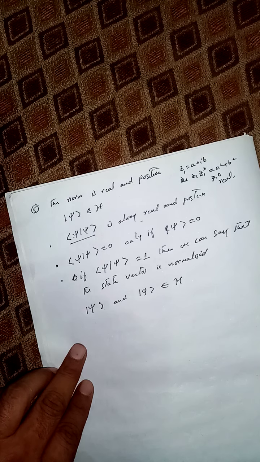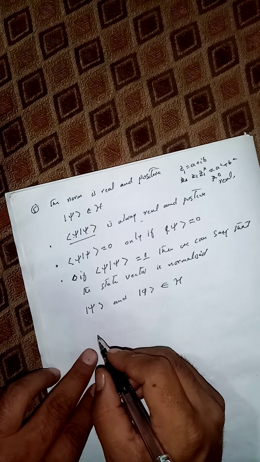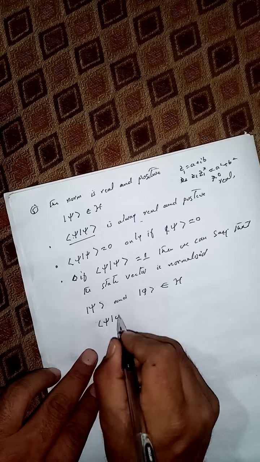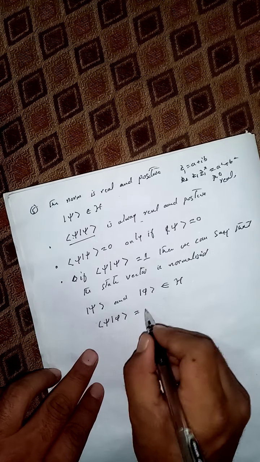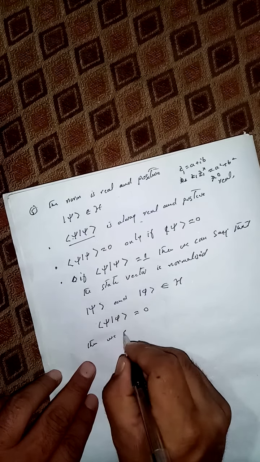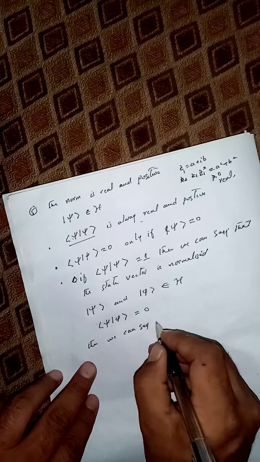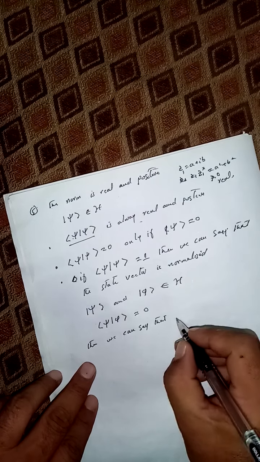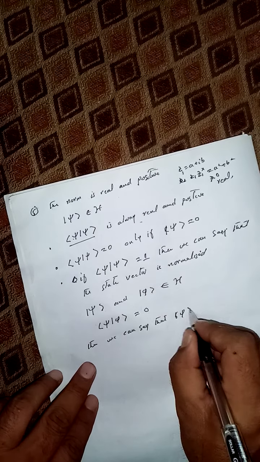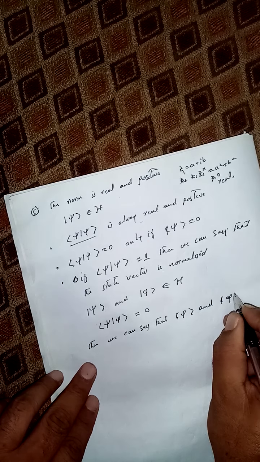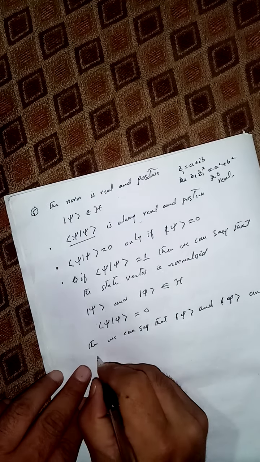Now if the scalar product of psi with phi is equal to 0, then we can say that psi and phi are orthogonal.